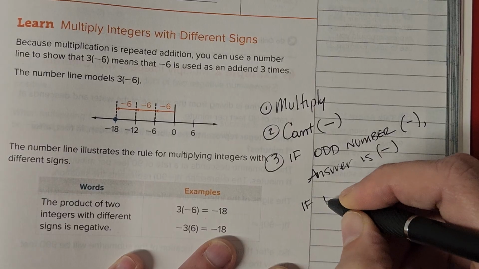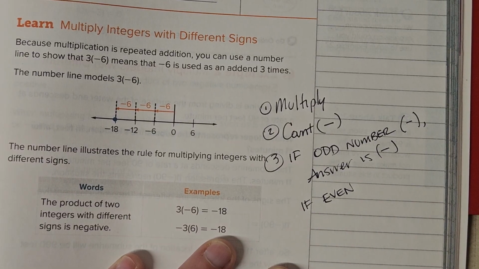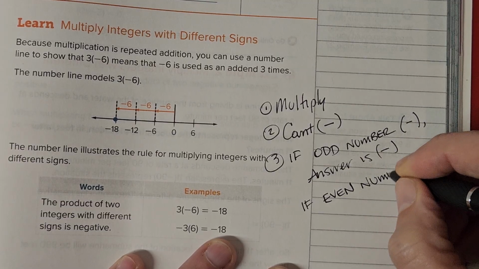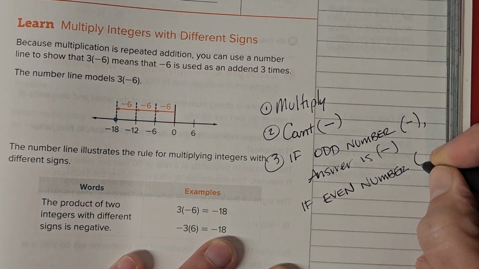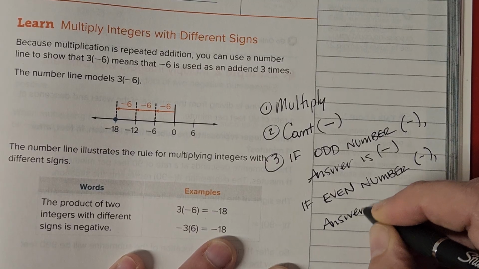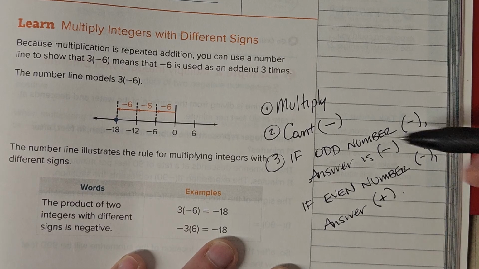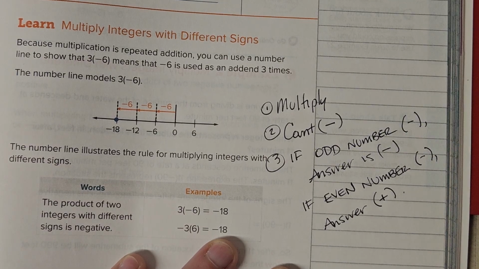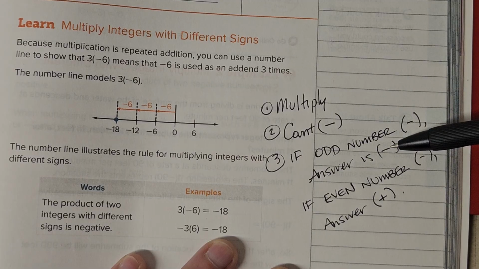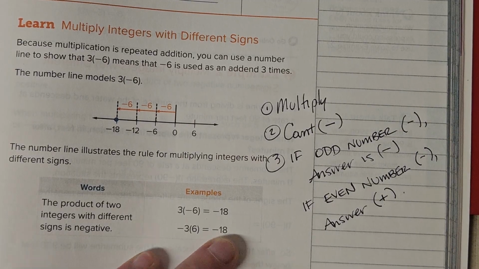If you have an even, and remember even means divisible by 2, so 2, 4, 6, 8, 28, even number of negatives, answer, can you guess? Positive. That's it. Multiply like normal, count the number of negatives. If that number of negatives is odd, the answer is negative. If that number of negatives is even, the answer is positive.